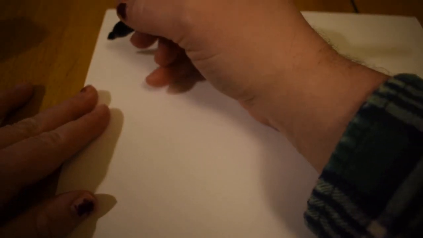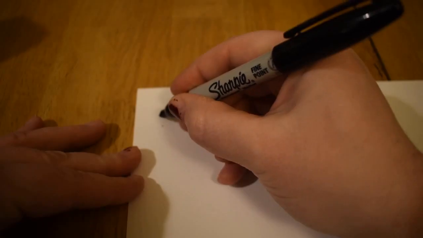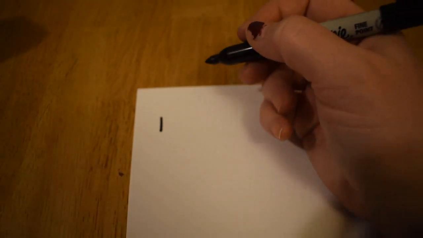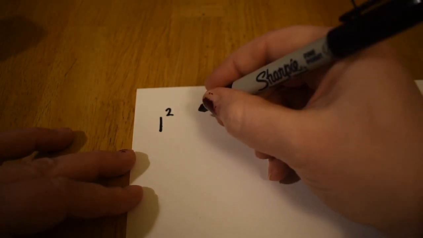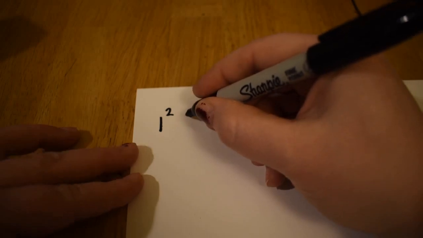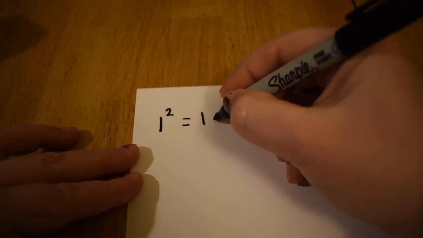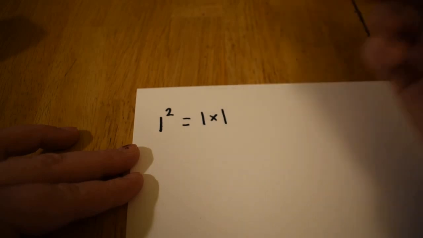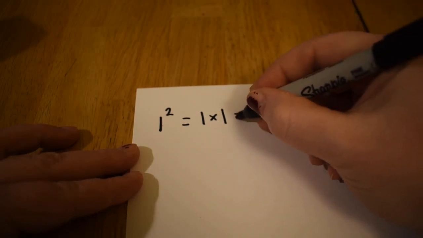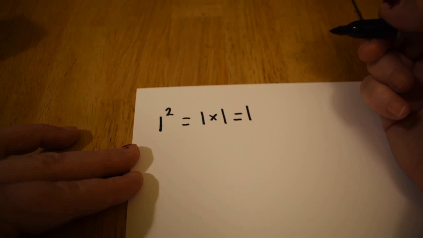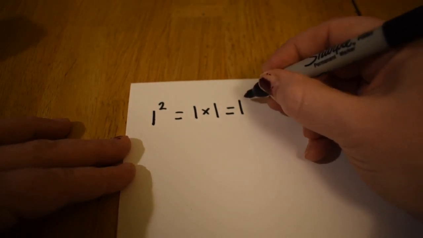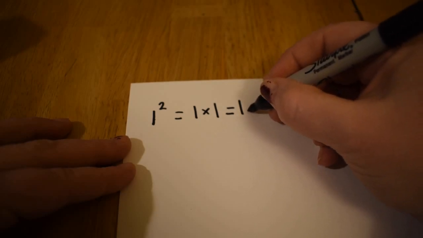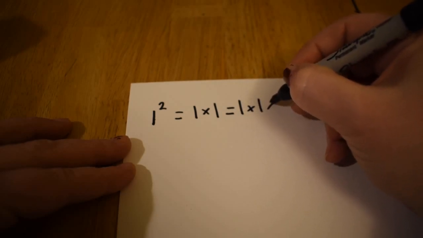The information was about the number 1 squared. Any number squared equals that number multiplied by itself. But with 1 times 1, it always equals 1. And if you did this infinitely, you would just be multiplying 1 times 1 times 1.